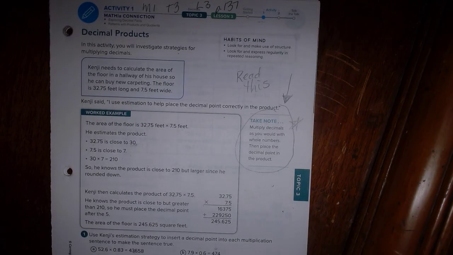So it says Kenji needs to calculate the area of the floor in a hallway of his house so he can buy new carpeting. The floor is 32.75 feet long and 7.5 feet wide. Now I do want to give a little disclaimer here in that people who are installing carpeting in your house are not going to use decimals in that form. They would say 32 3/4 feet long and 7 1/2 feet wide. So in this context, it'd be okay to read the numbers like that. Kenji said, I use estimation to help place the decimal point correctly in the product. Worked example.